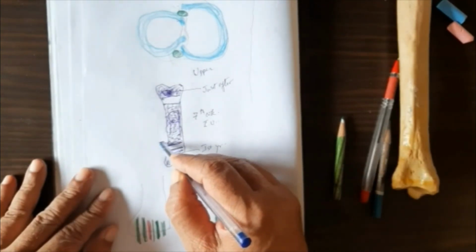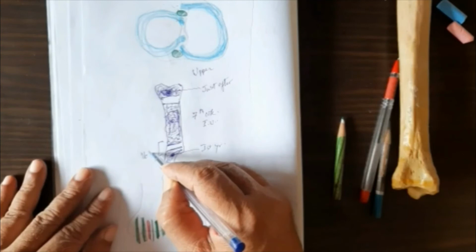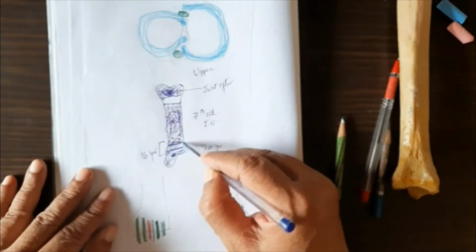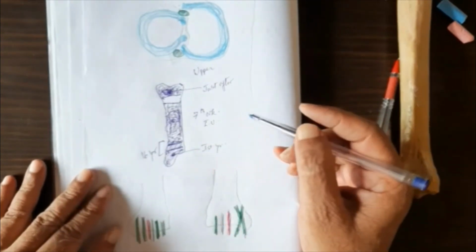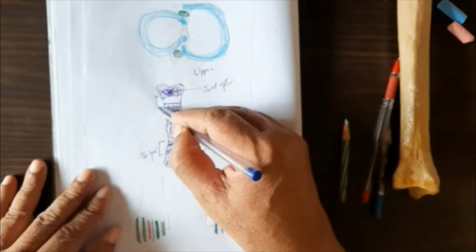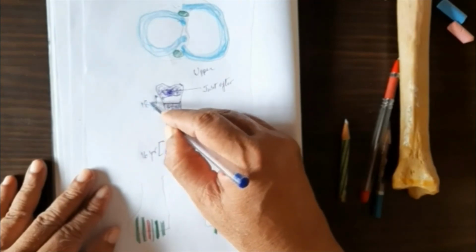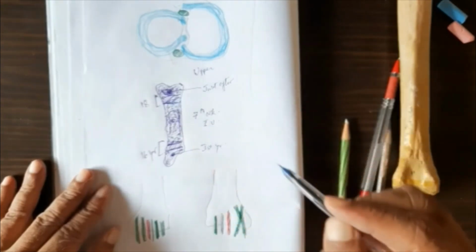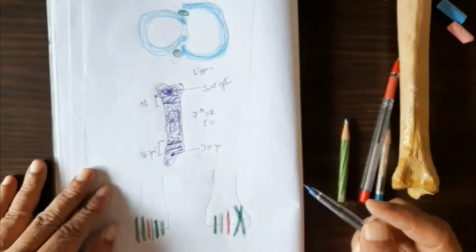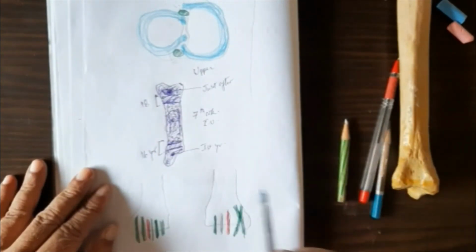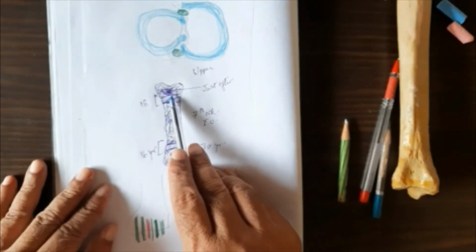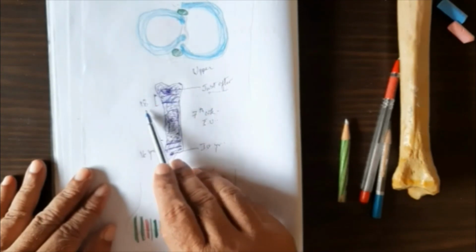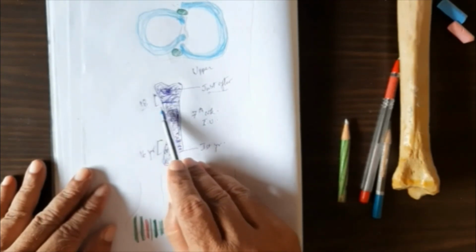And then ultimately at the age of 16 years, the primary and secondary centers will fuse, and then the lower end will stop growing. But for the upper end, it is around 18 years of age. The primary and secondary center, epiphysis and diaphyseal bone, will fuse, and the bone will stop ossification. So the center which was the first to appear, just after birth, was for the upper end, and it was the last to unite, that is 18 years.